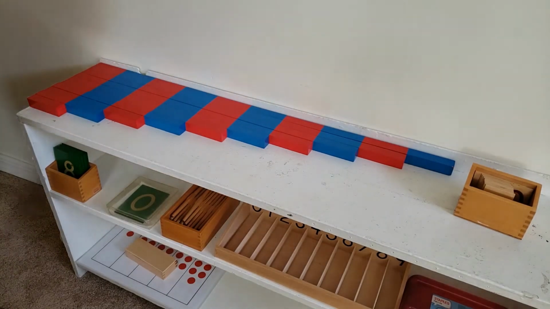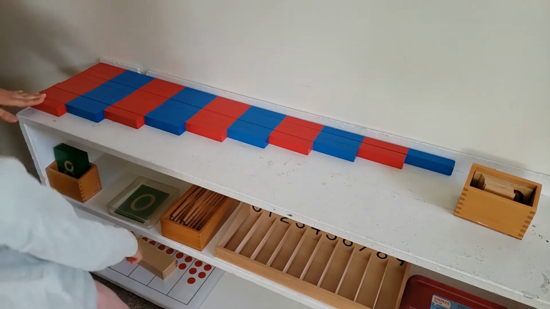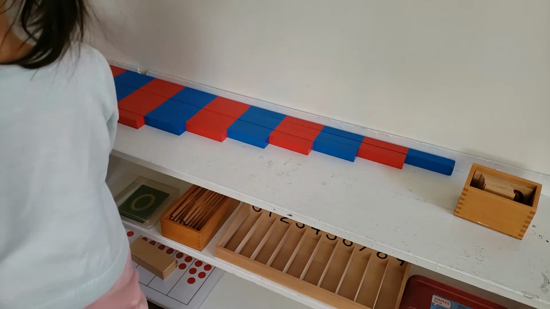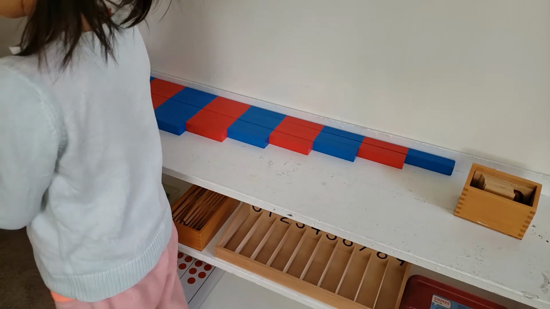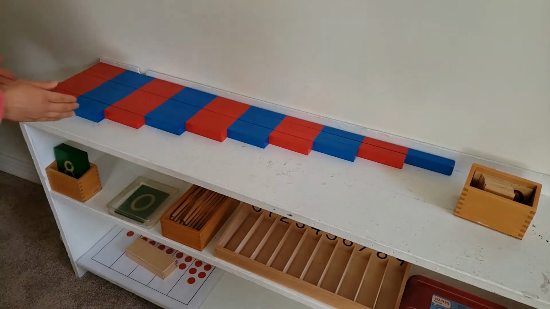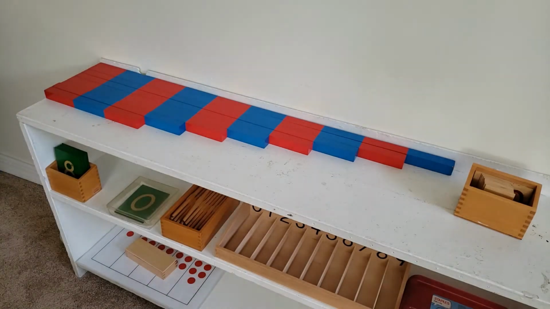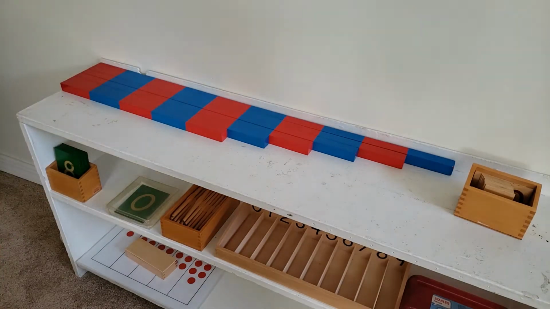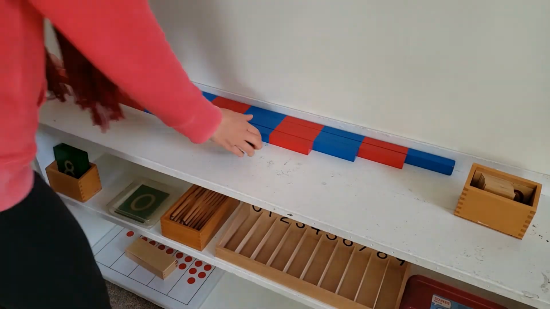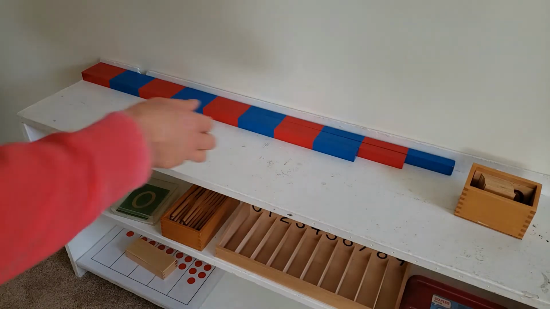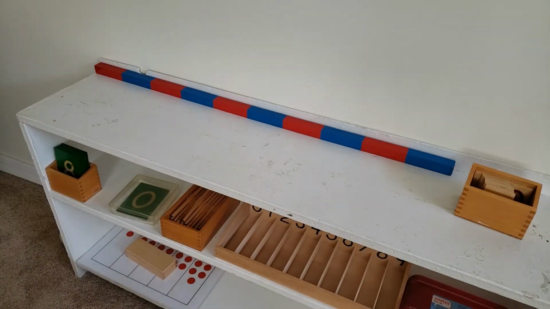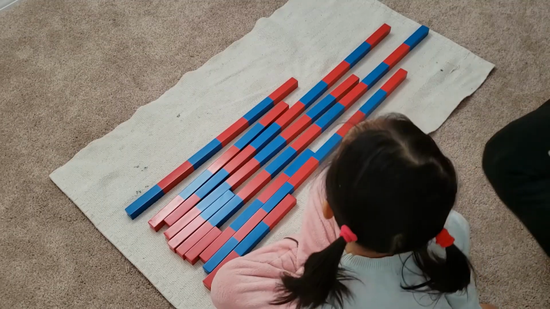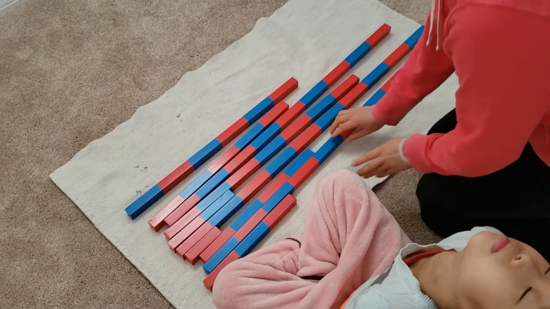Now, Chloe, we are going to take the rods one by one to the mat. We're going to start from the shortest one. This. Would you like to carry this one? Yeah. There you go. Now we have all the rods on the mat. Now let's take a look.